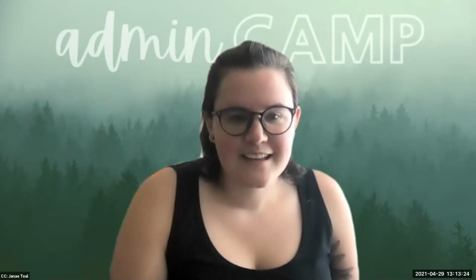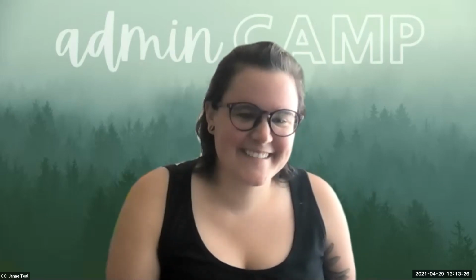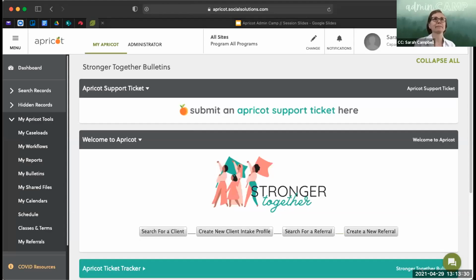So here's our Stronger Together database. Right now, if you look up at the top, you can see that my Apricot is green. So we're in the front end. We cannot see it because I haven't shared my screen. Share screen. There we go. Now can you see it? Excellent. So as I was saying, this is our Stronger Together database.